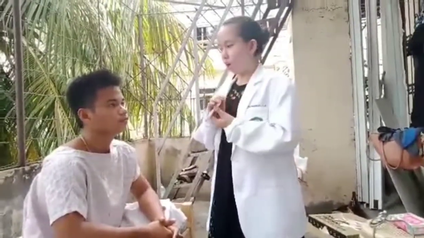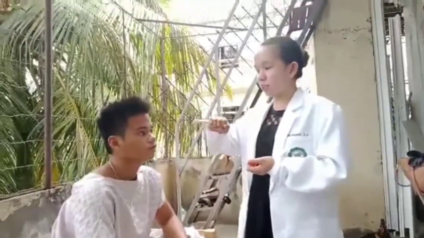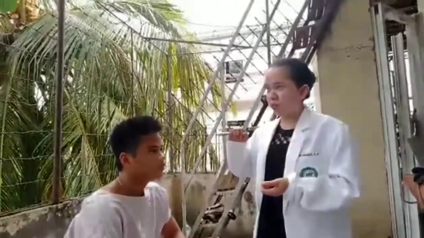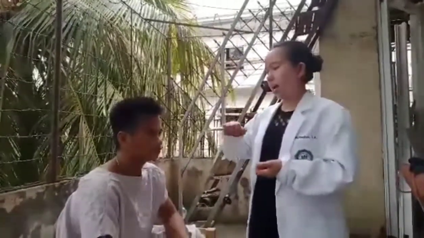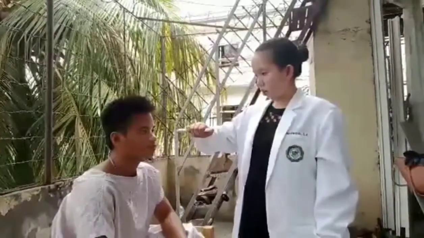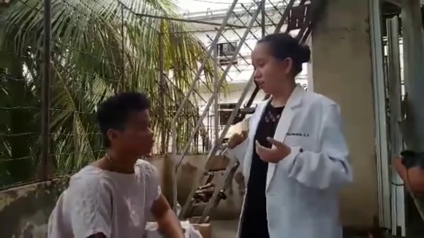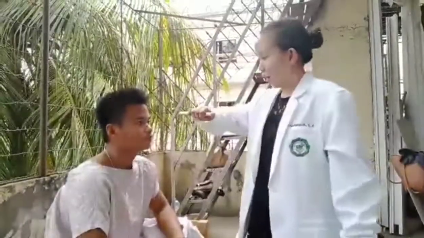Then assessing the pupillary reflex, you will use the pen light. You will stand 12 inches far from the patient, and then you will light the pen light. Can you look straight ahead, sir? No, straight ahead. Okay, sir.